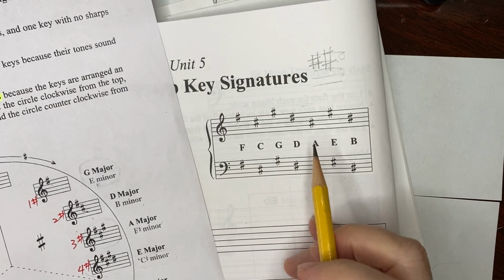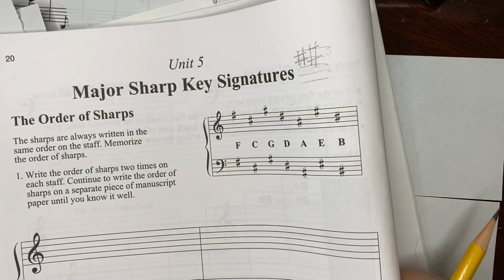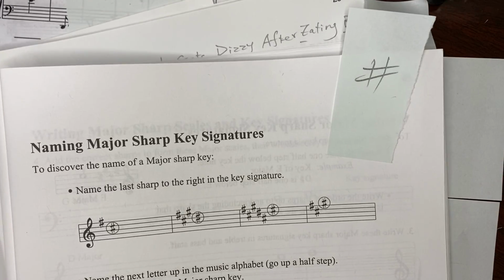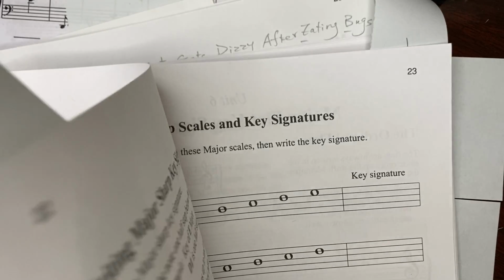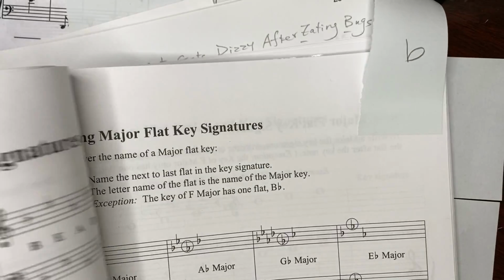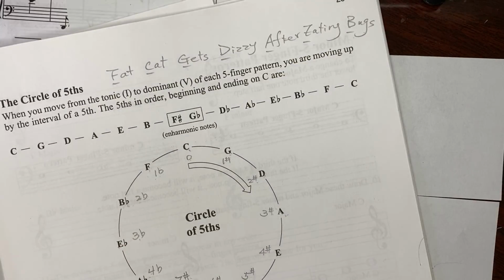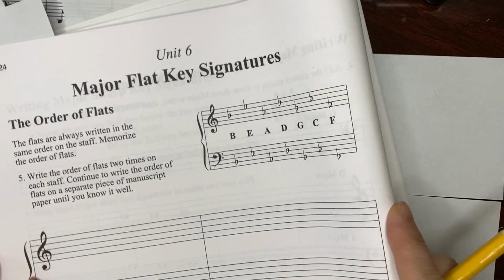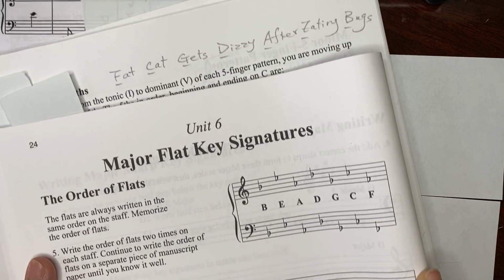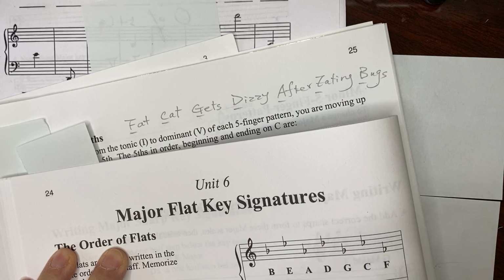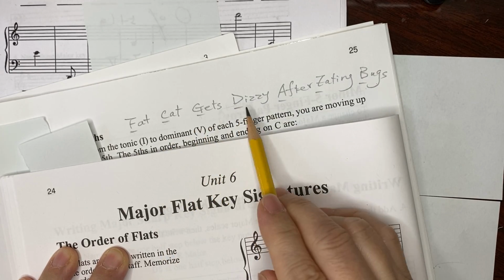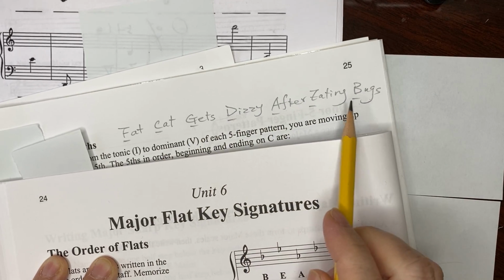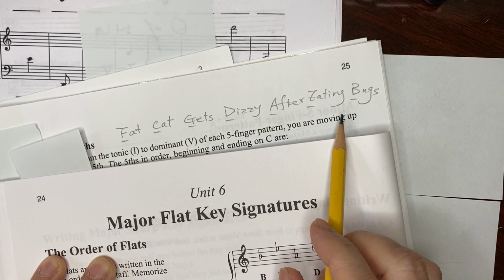That's the sharp signs. Now you also need to know the order of the flat signs. Since we mentioned the sentence you studied earlier, fat cat got dizzy after eating bugs, I don't need you to remember another sentence.